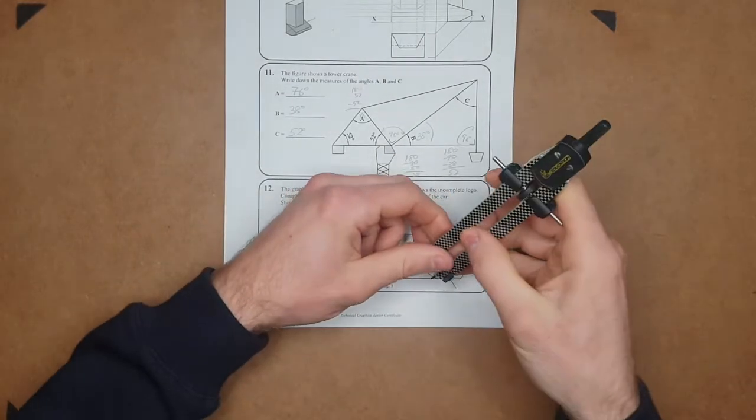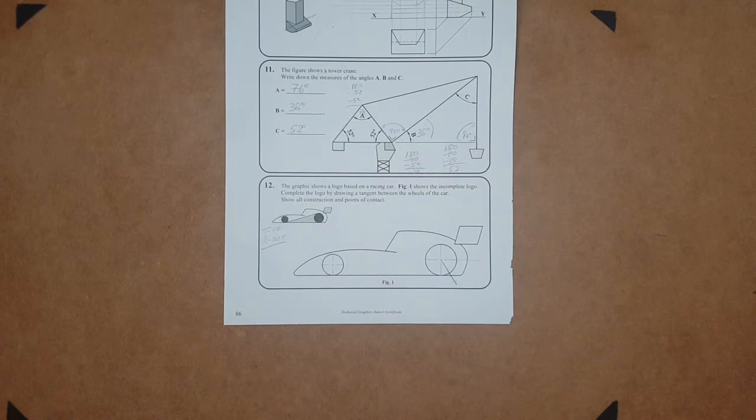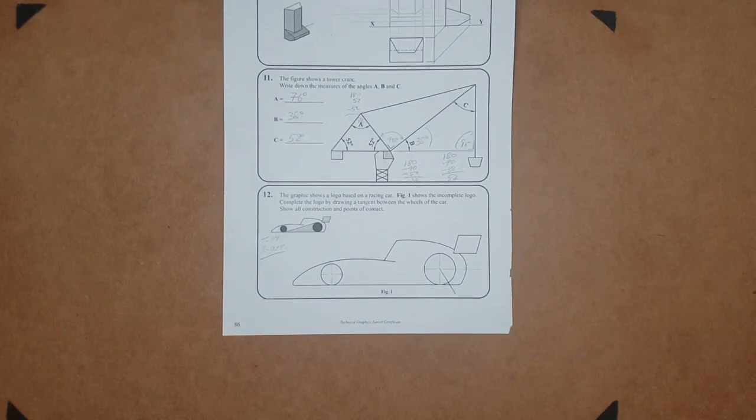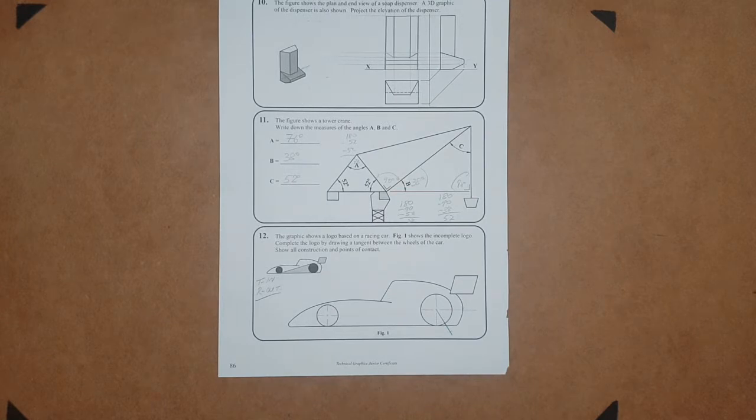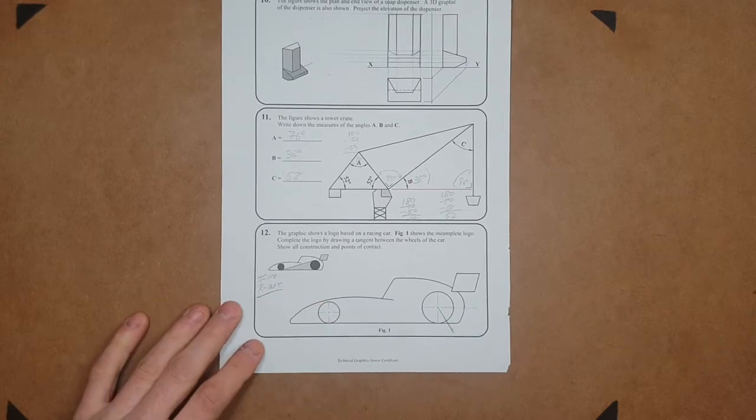I now have set up a new question. I'll just grab a different compass. The new question I've set up is a reduction down to a point.